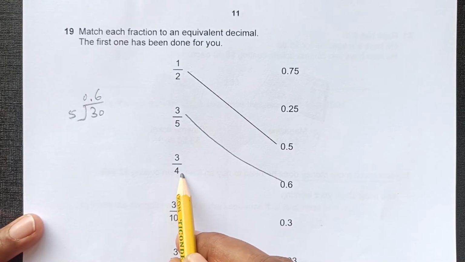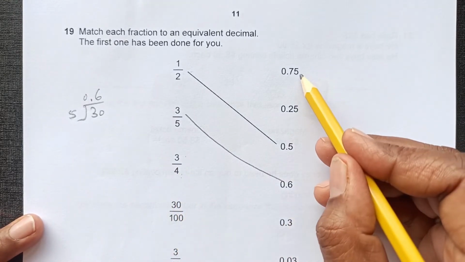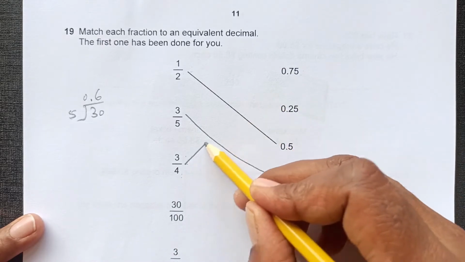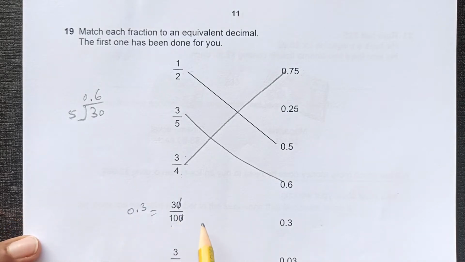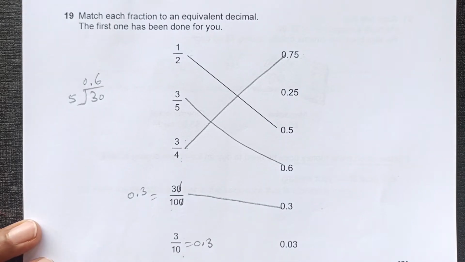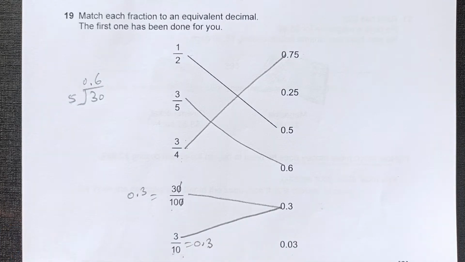So 3/4 is 75 out of 100. So you know that. 30 out of 100, so if you cancel this one, 3 over 10. 3 over 10 is 0.3. So it will go with this one. And 3 over 10 is also 0.3. So you see, you can get confused because I was looking at this answer. So 3 over 10 is also 0.3, so it will also go with this 0.3, right?